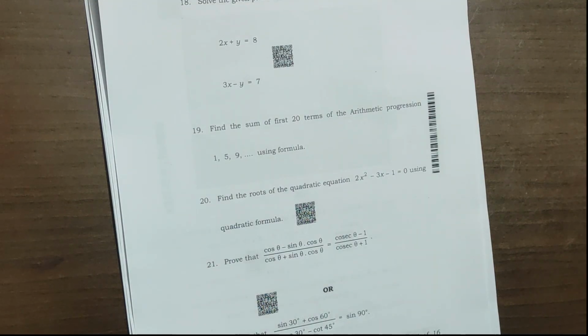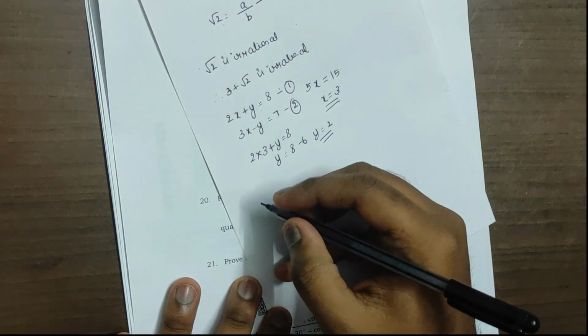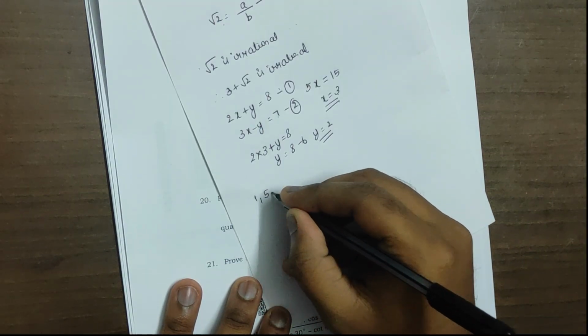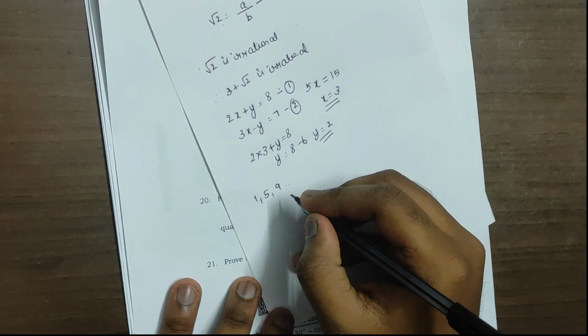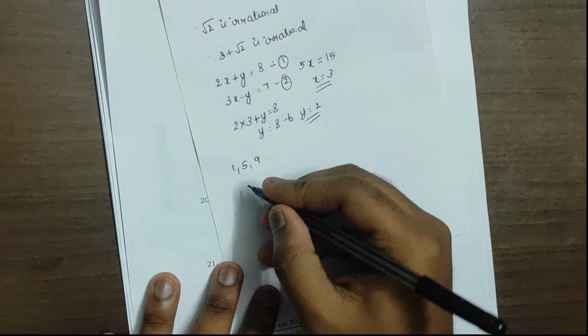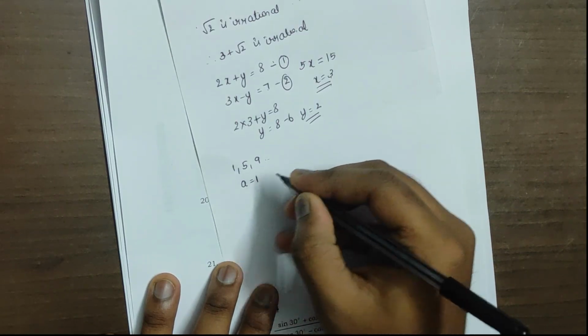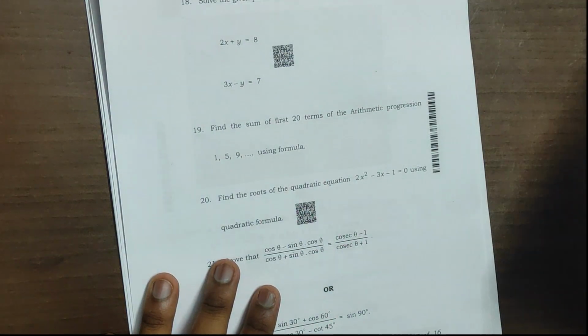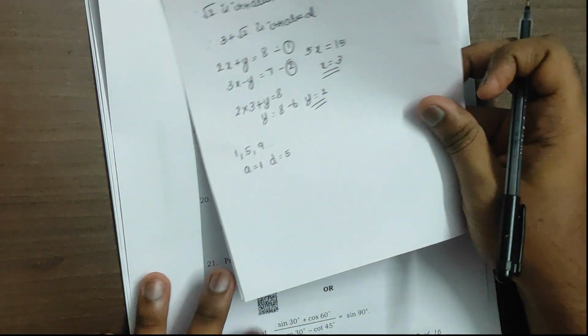Here it is given: find the sum of the first 20 terms of the arithmetic progression 1, 5, 9 using the formula. Now let us see how to solve this. They have given an arithmetic progression, that is 1, 5, 9. By this itself we can see that the first term is a is equal to 1 and the common difference is 5. What they have asked in the question is to find the sum of the first 20 terms.